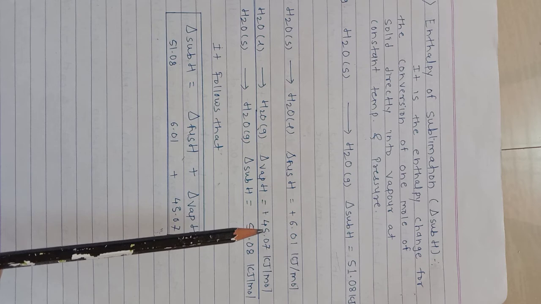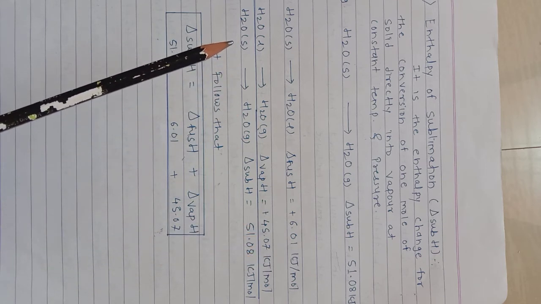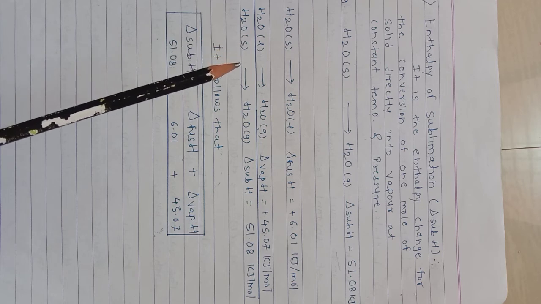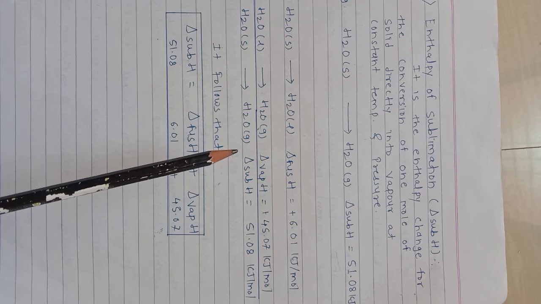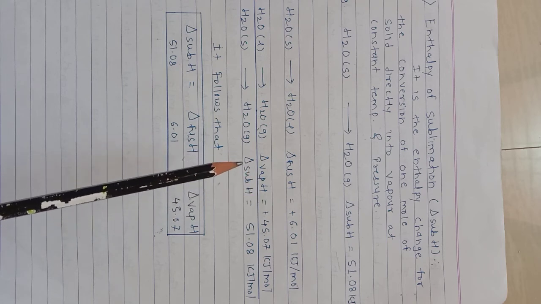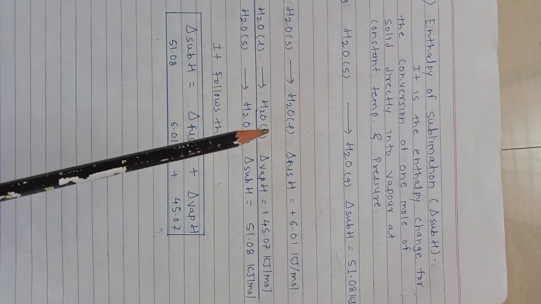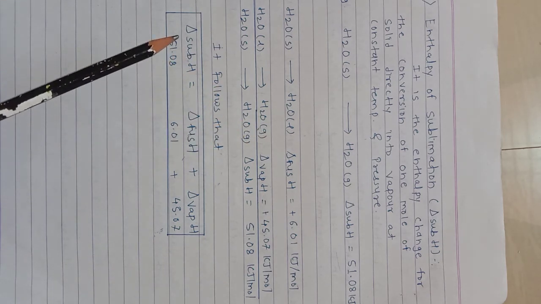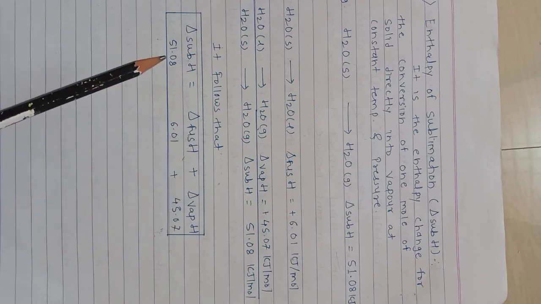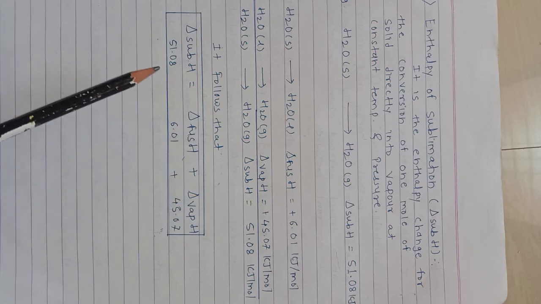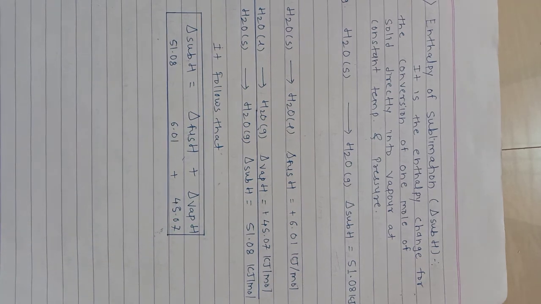It requires plus 45.07 kilojoule. And last, enthalpy of sublimation: the enthalpy change accompanying the conversion of 1 mole of solid directly into gas. It requires plus 51.08 kilojoule per mole. All these three phase transitions indicate that sublimation is equal to the sum of fusion and vaporization. Then 51.08 kilojoule is equal to 6.01 plus 45.07 kilojoule.